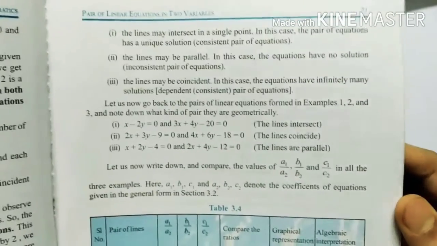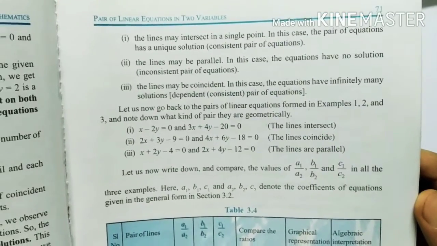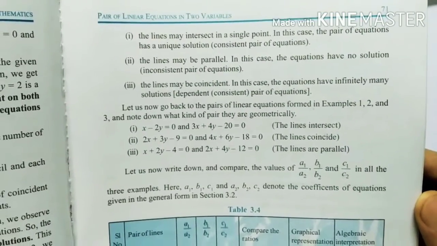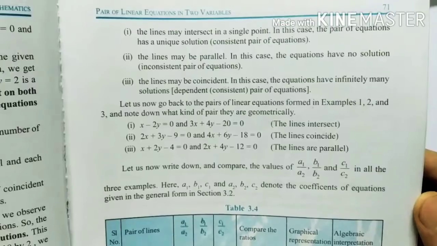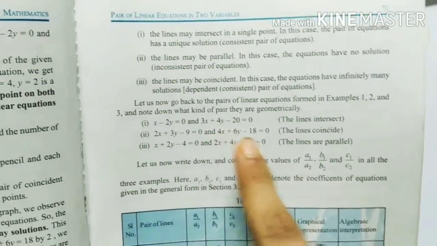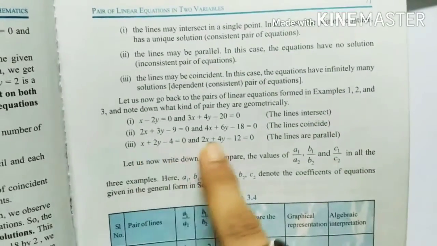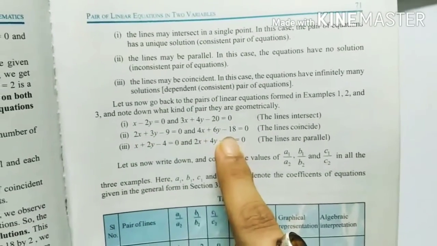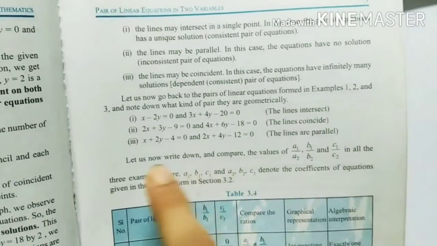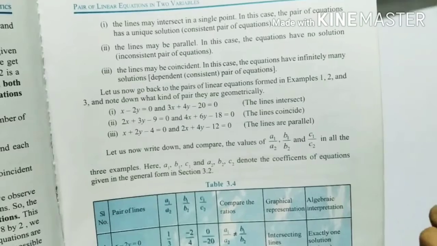Now let us go back to the pair of linear equations formed in exercise 1, 2 and 3 and note what kind of pair they are geometrically. These two equations, if you draw them in a graph, the two lines will intersect. These two equations are both the same equations, therefore their lines will coincide. And these two equations are parallel, that means they have no solutions.